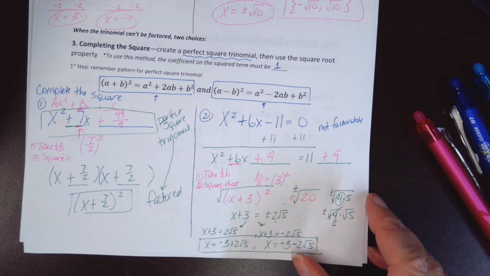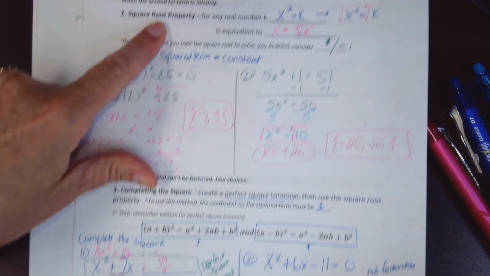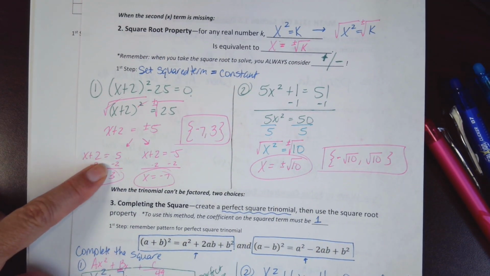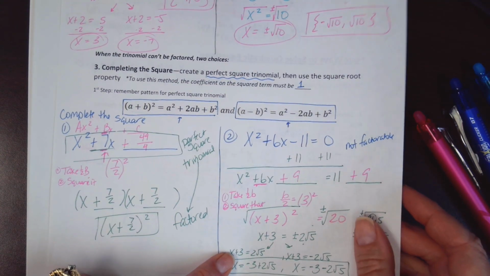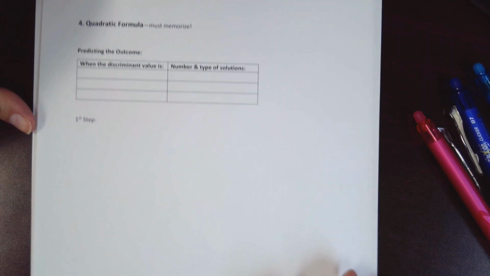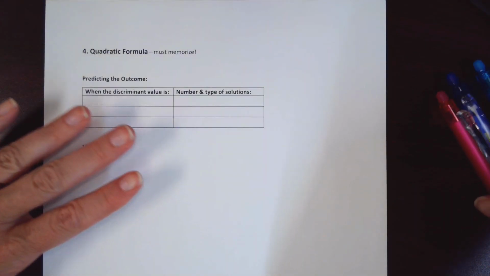All right, our very last way to solve quadratic equations. We had solve by factoring. We've got use the square root property. If we can't factor, we can either complete the square, which allows us to go back and use the square root property, or we use our quadratic formula. Now you need to memorize your quadratic formula.